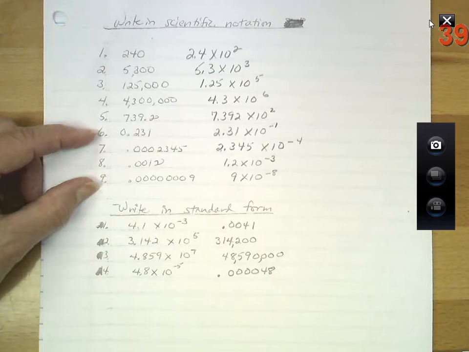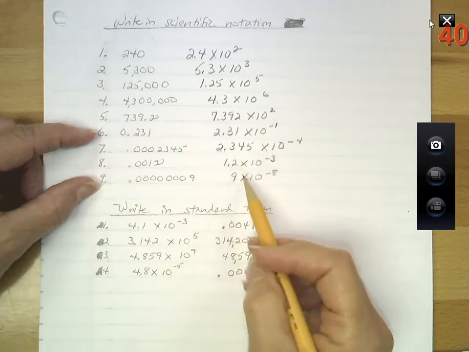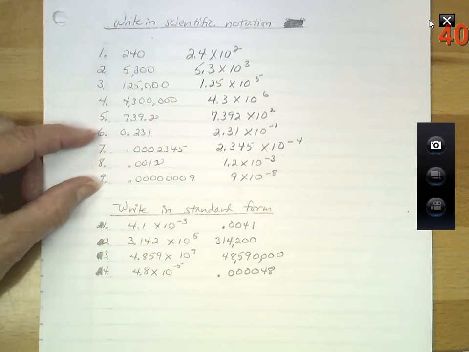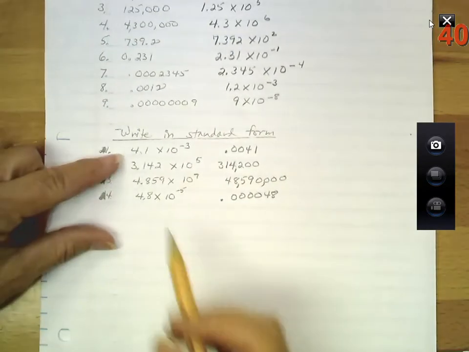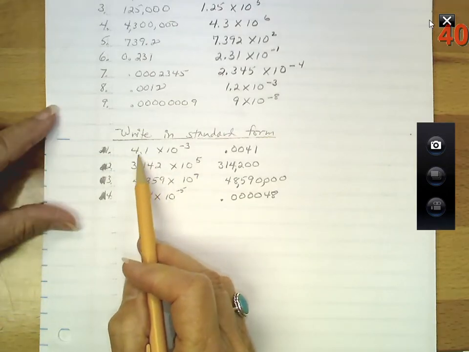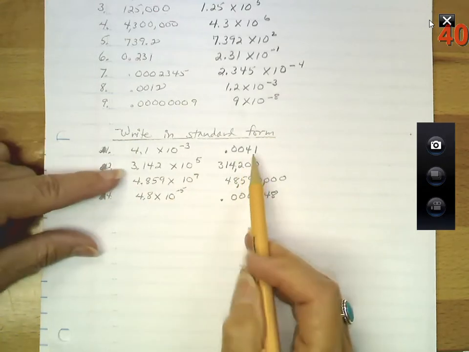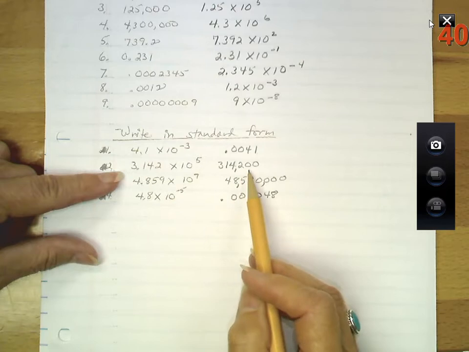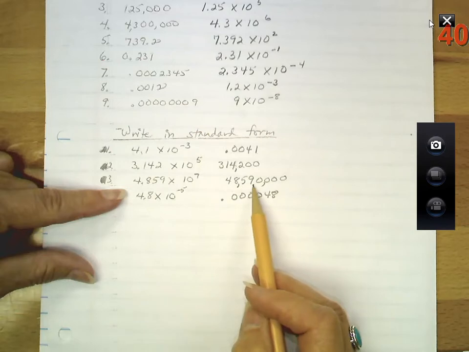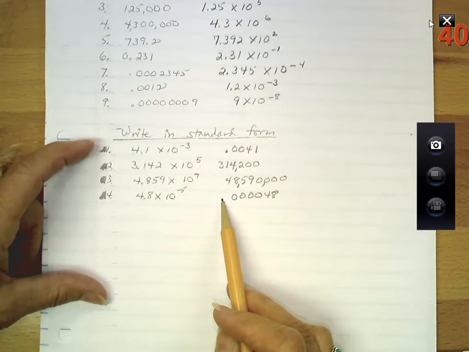A lot of people will miss these because they'll make it 23.45, or they'll make this one 12 or something like that. But it has to be a number between 1 and 10. Then you're going backwards. So it's 4.1 to the negative 3. You take this and move it 1, 2, 3 backwards, so 0.0041. This one, 3,014,200. This one, 48,590,000. This one is a negative, so you go backwards: 0.0004.